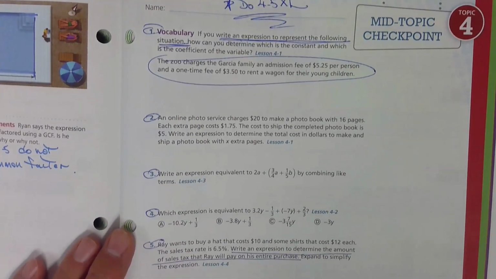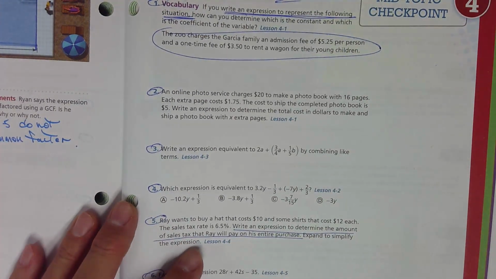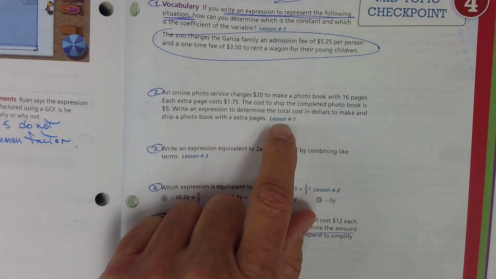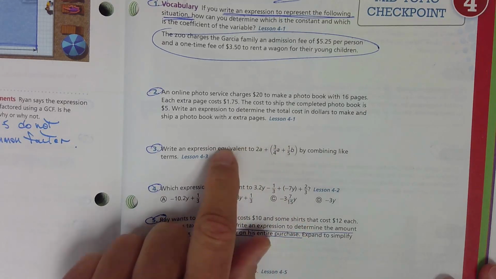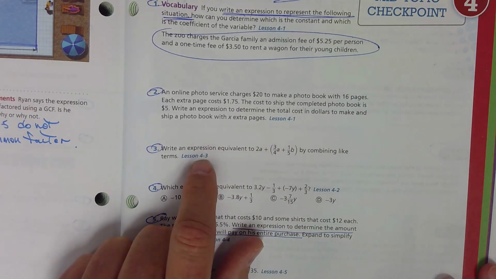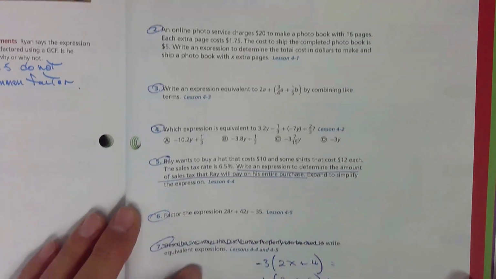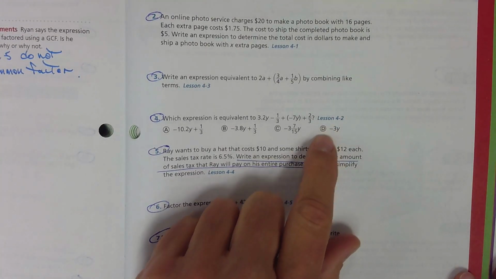Number 2. I think that's pretty self-explanatory. And if you're not sure about it, you can go back to lesson 4.1 and they'll give you some good examples. Circle number 3. And you can go back to lesson 4.3 as they point out right there. Number 4, you can go back to 4.2 if you want.